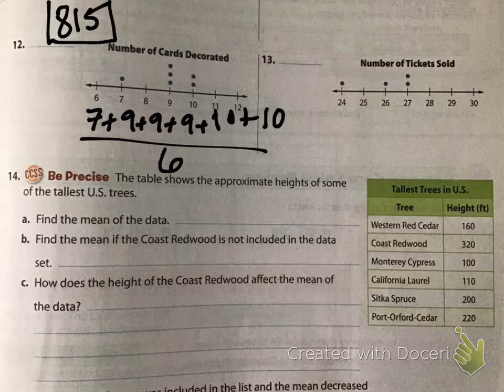Who can tell me what 7 plus 9 plus 9 plus 9 plus 10 plus 10 is? Perfect. We got great answers from everybody. We got Caesar, Izzy, Isis, Chris, Lucy, Jasmine, Michelle, and Dominic all gave me the great answer of 54.